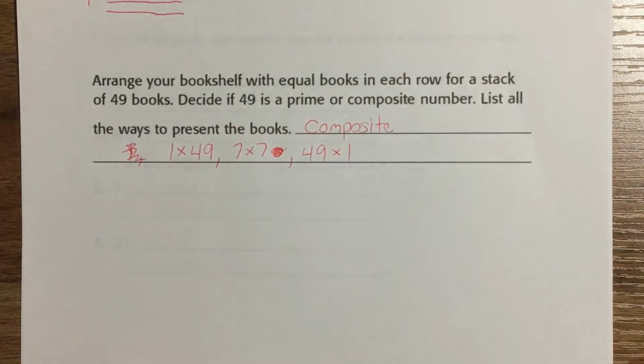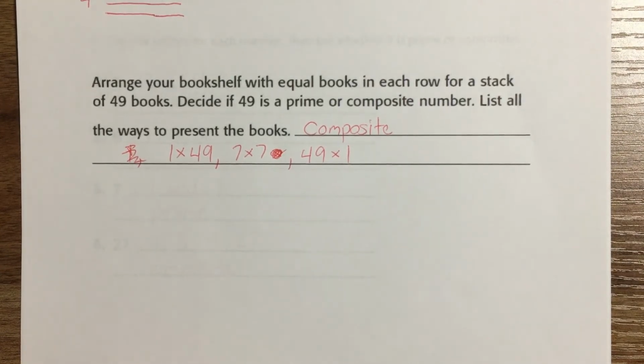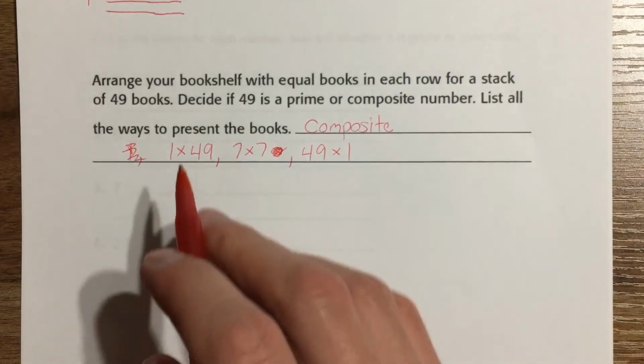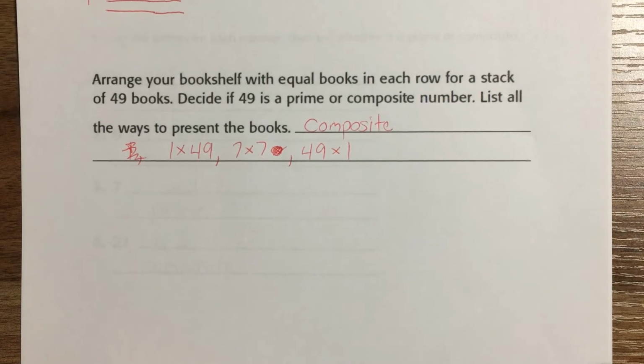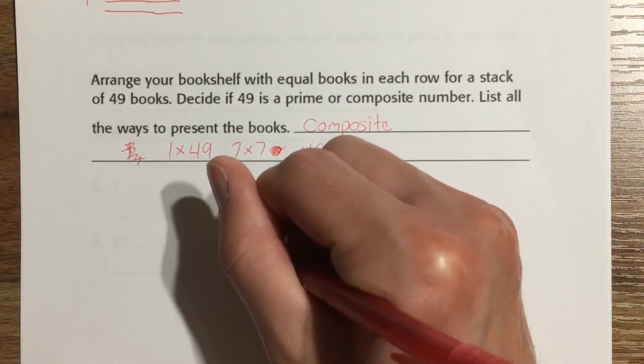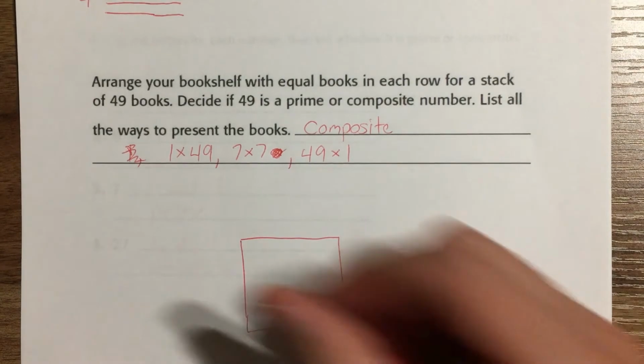Okay, that 7 by 7 is what makes this number composite rather than prime. If we just had 1 by 49 and 49 by 1, that would be prime. But 7 by 7 also multiplies to get 49. That makes this a composite number. And then we would have a square number right there. That's kind of a square.